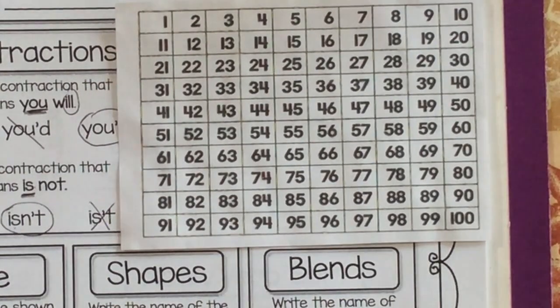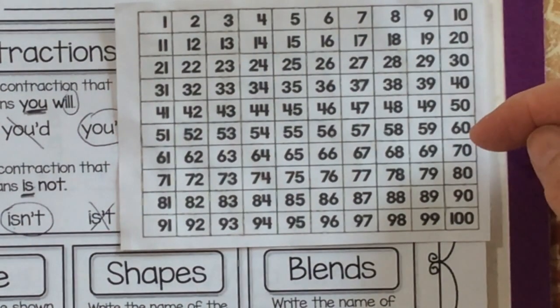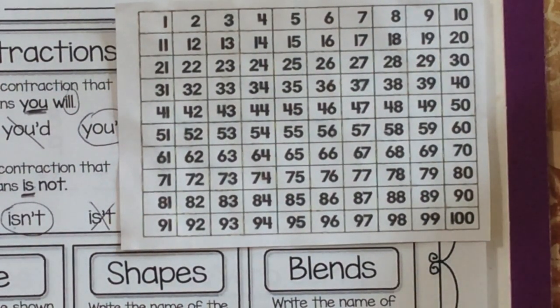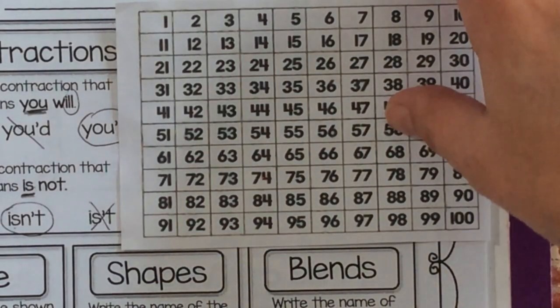If you need more time, just stop the video and look at Mrs. Beth's hundreds chart, or if you have a hundreds chart in your homework folder, you can look at that.